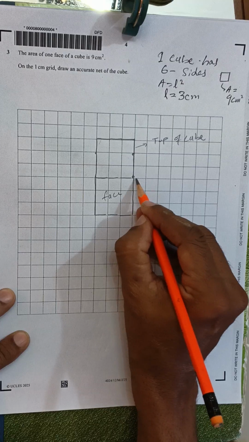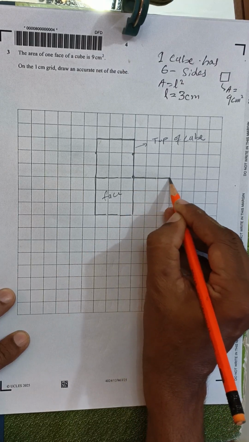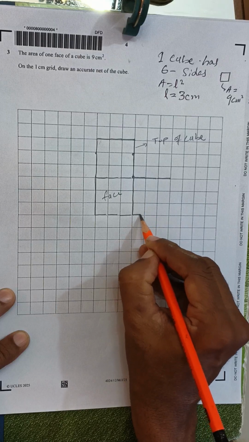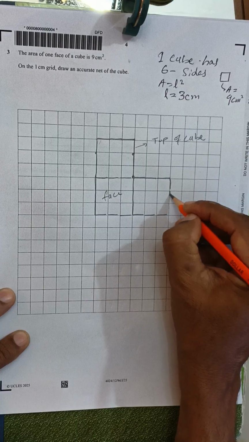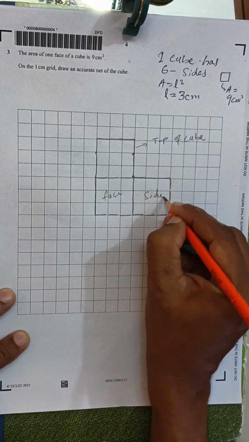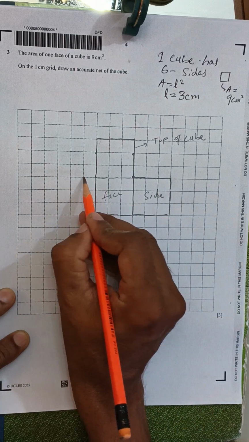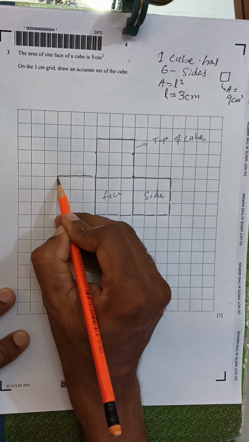Okay, side, one side. 1, 2, 3. Okay, 1, 2, 3. It is one side. This is another side. 1, 2, 3.